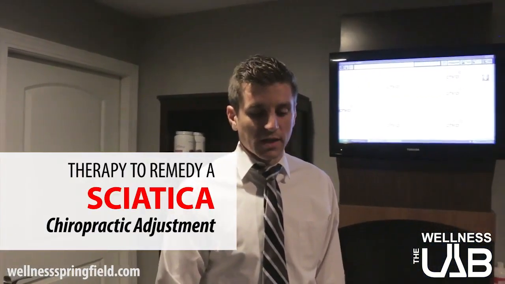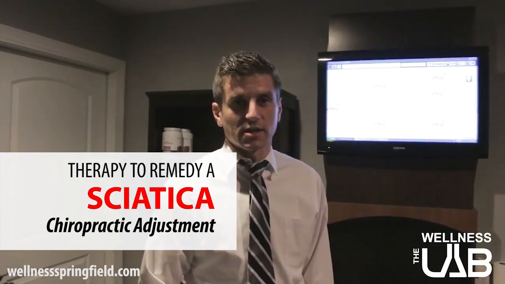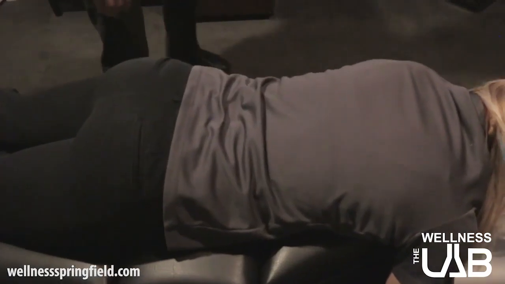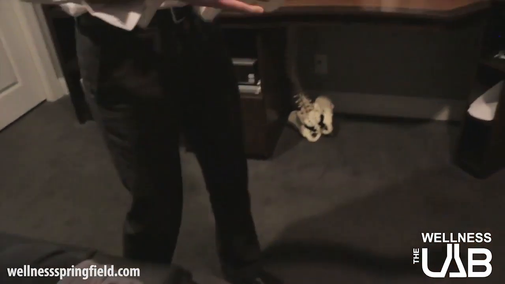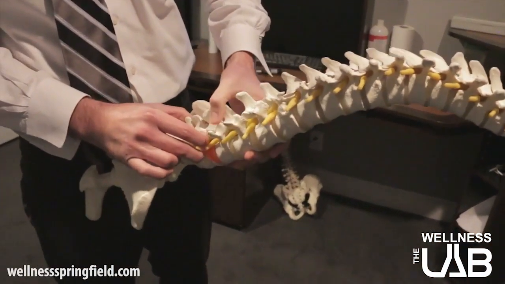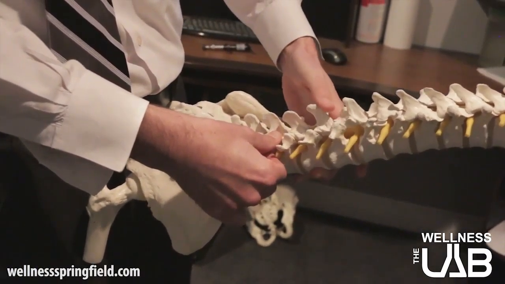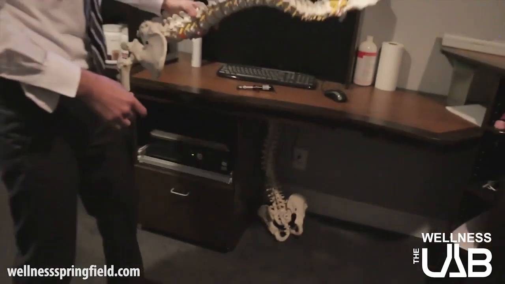What we're going to talk about today is an adjustment for sciatica. And we're talking about if there is a disc bulge in the area. So say we had this bulging out, it would almost make it to where the joint is leaning like this, and we want to close that wedge and bring the joint back into normal position.